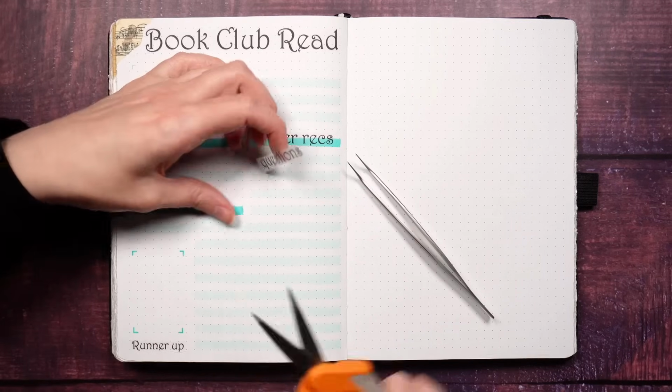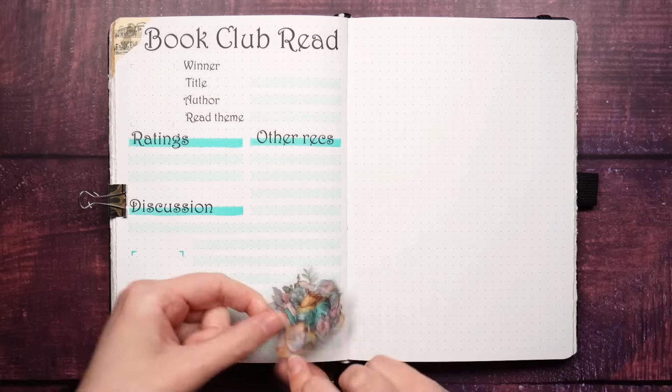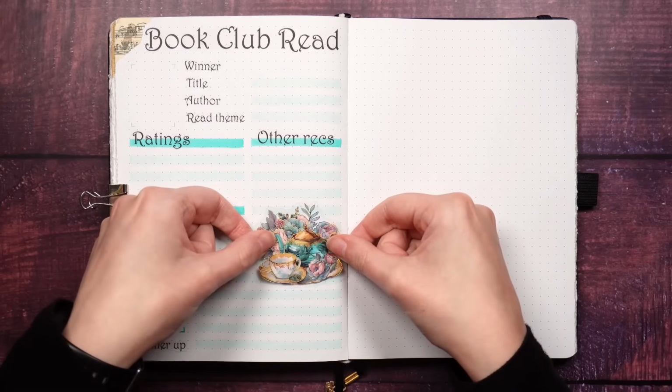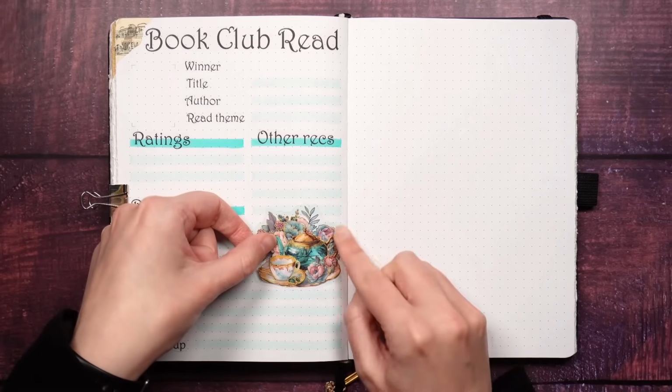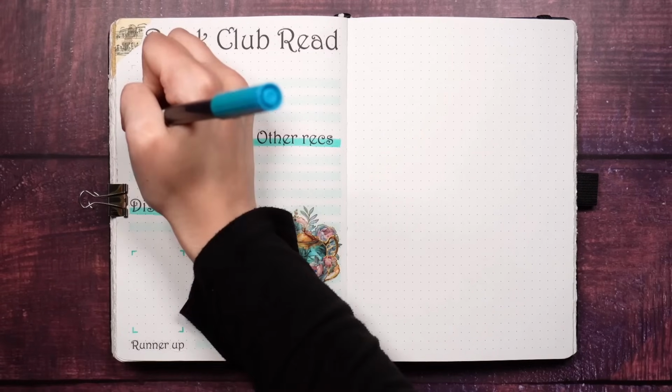Most of the time I don't end up reading the runner-up book, but for anybody who wants to, we also have a dedicated space where they can discuss it, that one being called the Rebel Read space. So it's essentially you saying, I don't care what the outcome of the poll was, I'm going to read this book anyway.